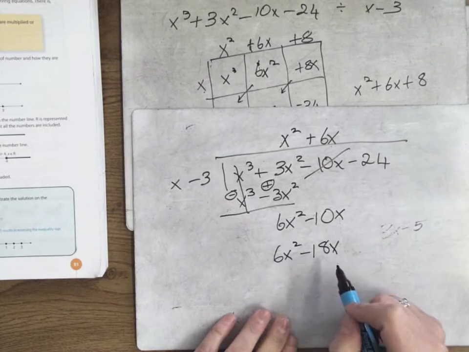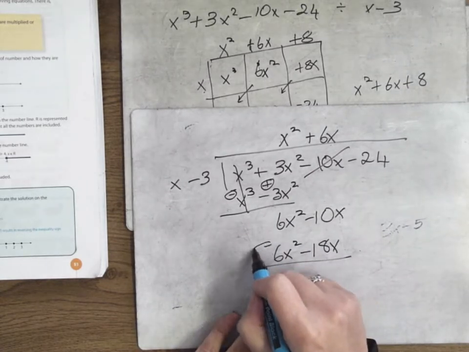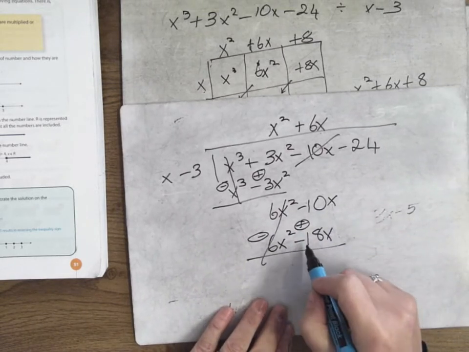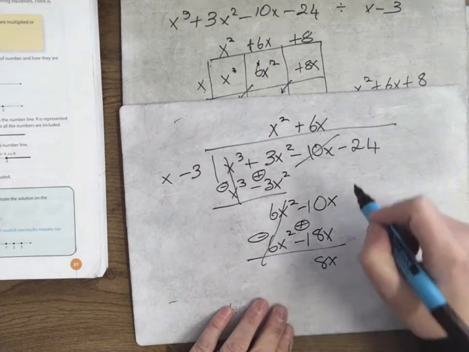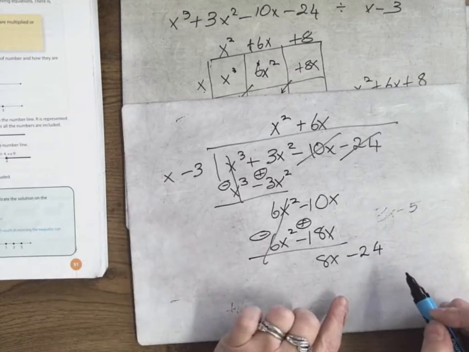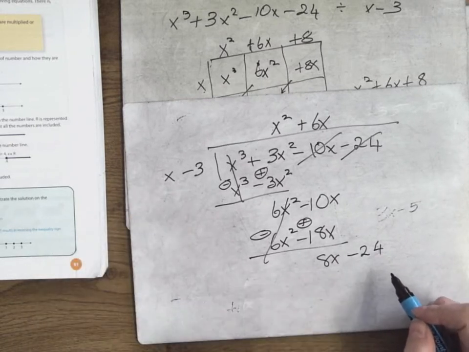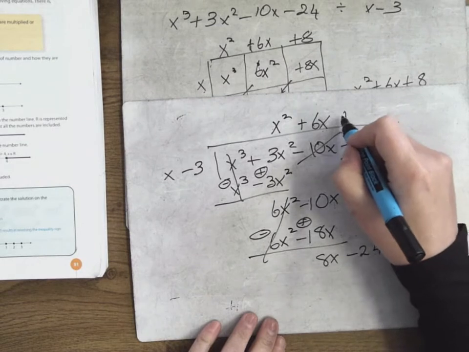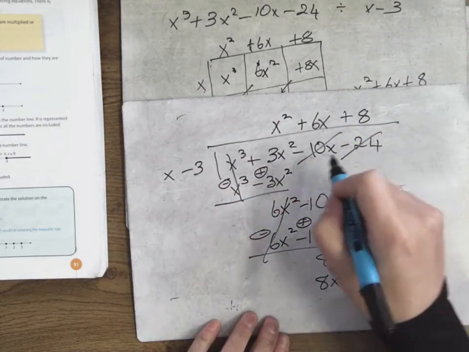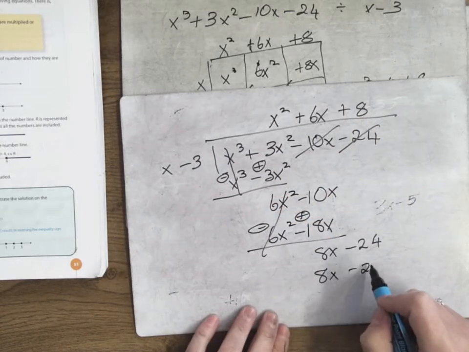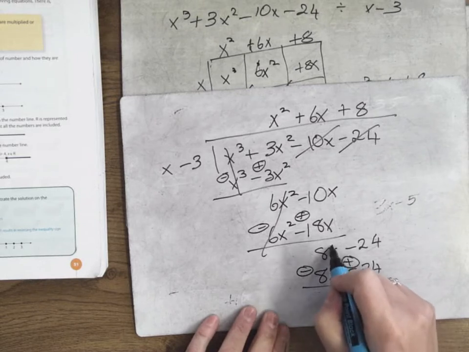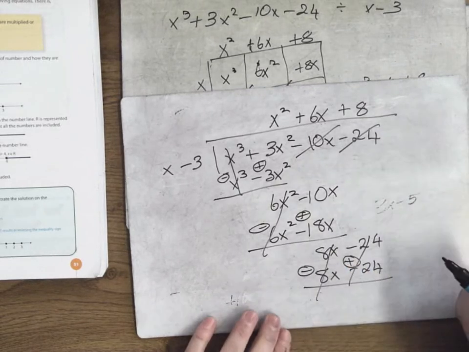Next step is subtract. So to subtract, you change the sign. That becomes a minus, that becomes a plus. They cancel. Minus 10x plus 18x is 8x. Then you bring down your last term, so minus 24. And then you do first term into first term. So x into 8x will give me plus 8. Then you multiply. 8 by x is 8x. 8 by minus 3 is minus 24. Change the signs and everything cancels. Okay? So there's your answer up there.